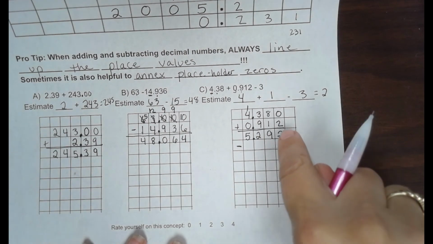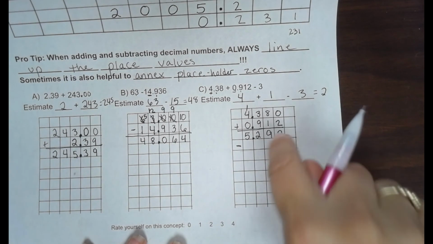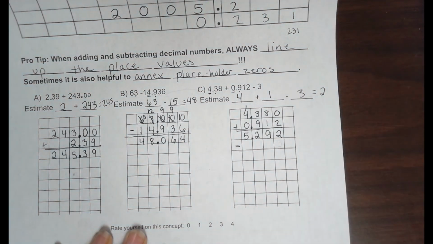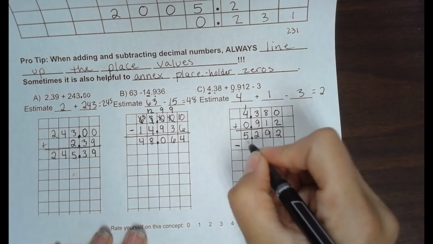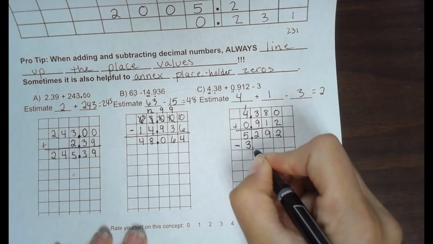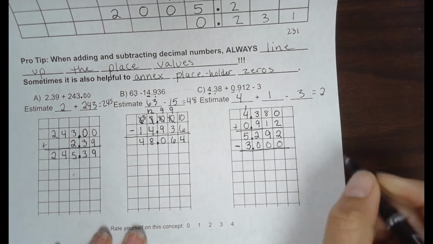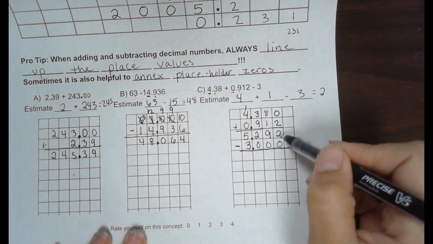So can I be taking 3 whole units from 2 thousandths? No, I cannot. Units, the whole units place is the ones place that goes before the decimal. So 3, there are 0 pieces. So now I can minus.